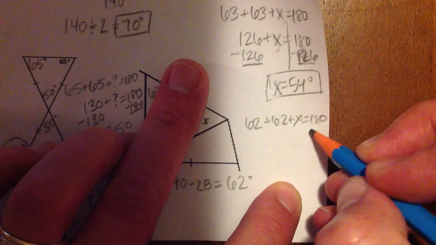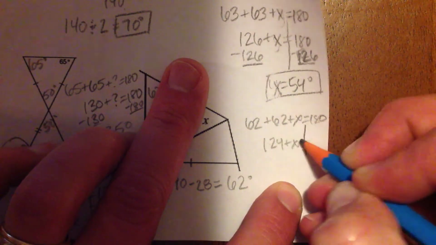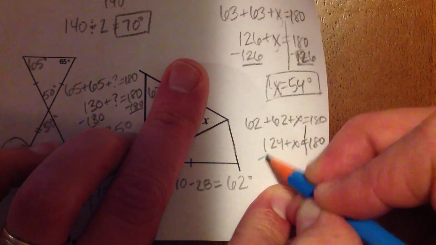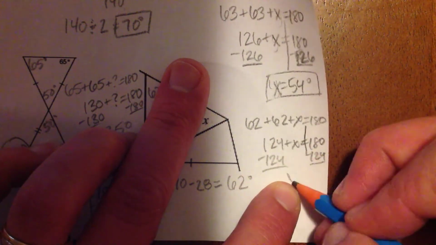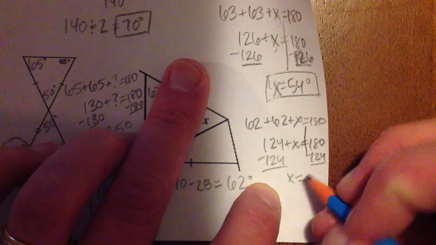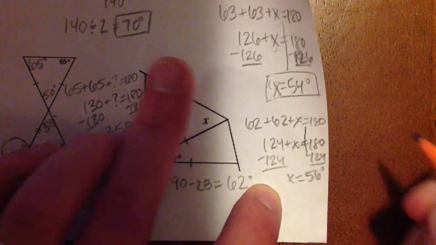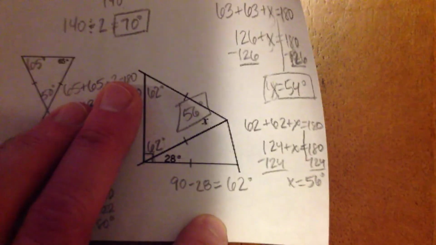When I add 62 and 62, that gives me 124 plus x equals 180. I subtract 124 from both sides, and my x equals whatever 180 minus 124 is. That gives me 56 degrees. So x equals 56 degrees. We have solved for x.